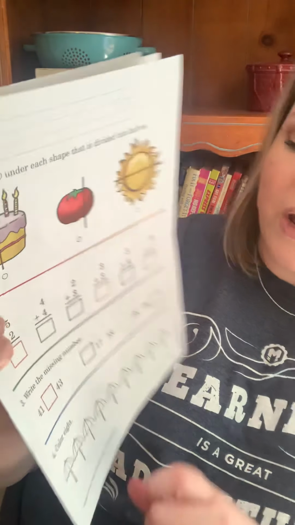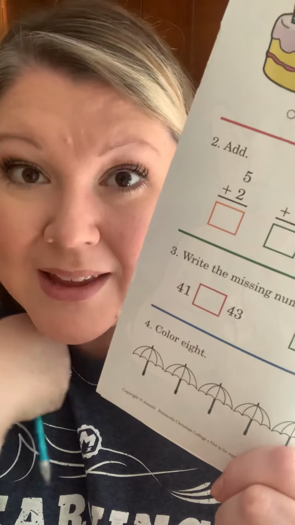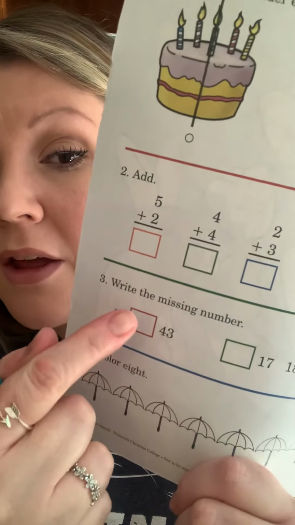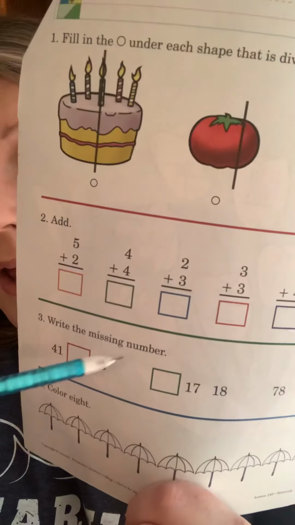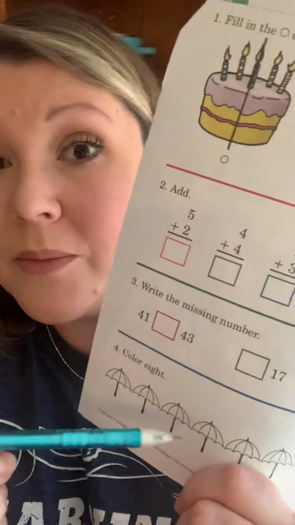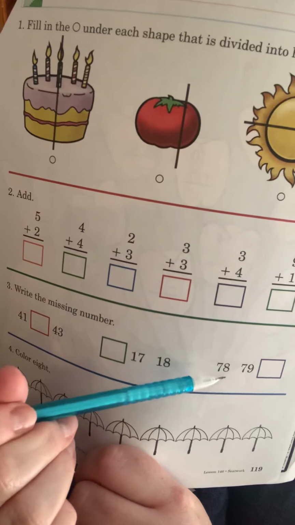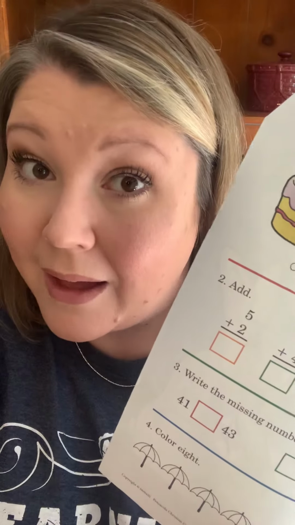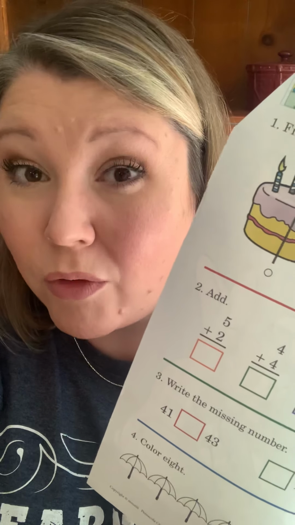Let's look at section 3. Section 3 is telling us to write the missing number. And if you look carefully, in this one, you're looking for that middle number. For this one, you're looking at the one that comes before the other numbers. And for this one, you're writing the one that comes last, that comes after. So pay attention before you write down. Don't write the wrong number.